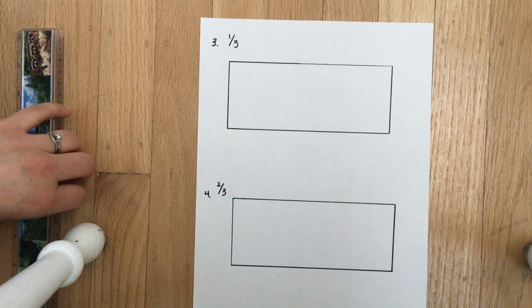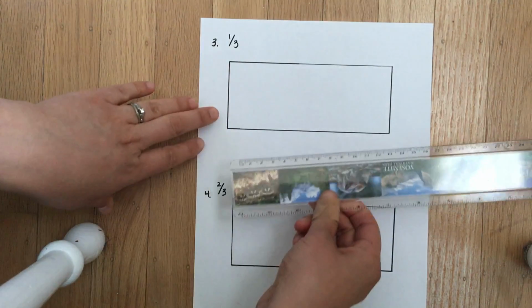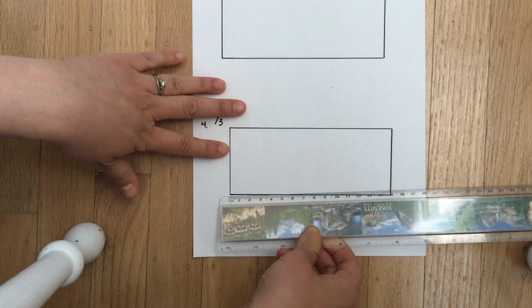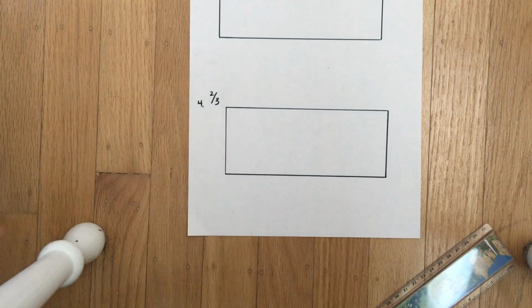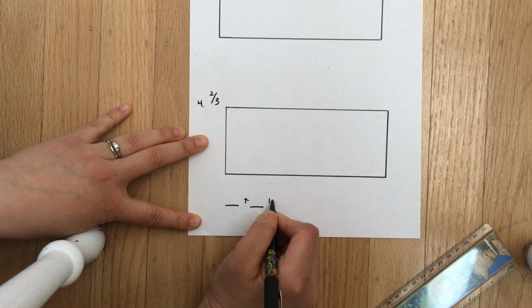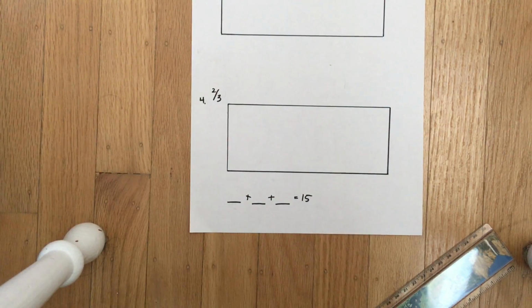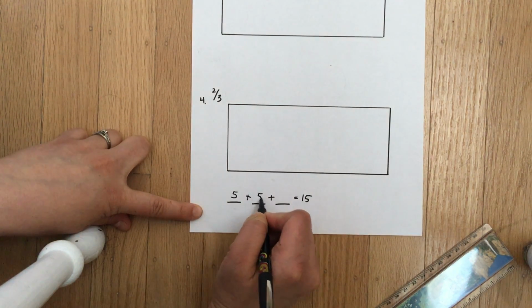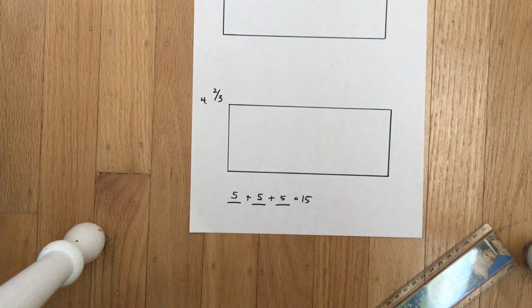Okay, well I know that I want 3 parts, and I know that my rectangle should be 15 centimeters. Okay, so I know that my rectangle is 15 centimeters. So I'm thinking if I want 3 parts, I need to think plus plus is going to equal 15. What plus what equals 15? Oh, 5 plus 5 plus 5 equals 15. Okay, so let me try that.